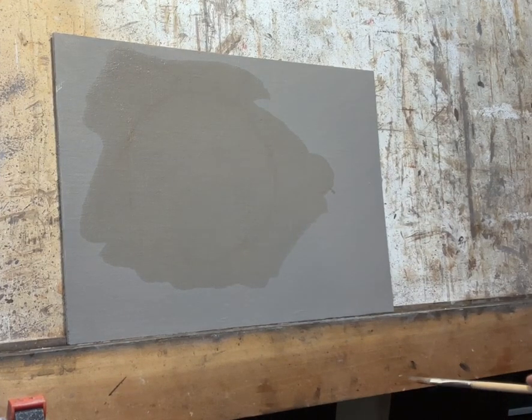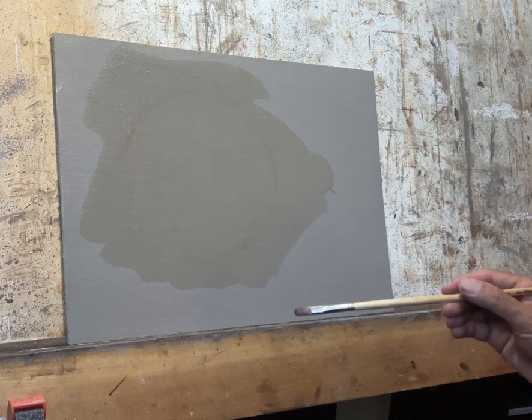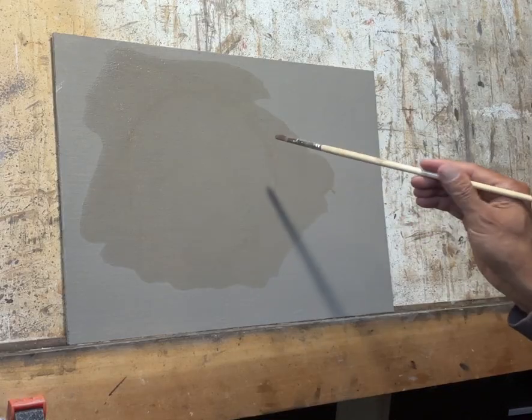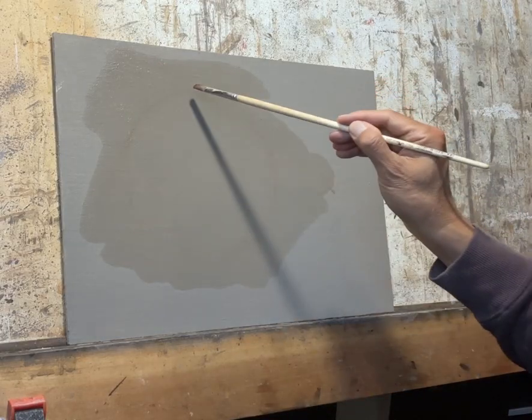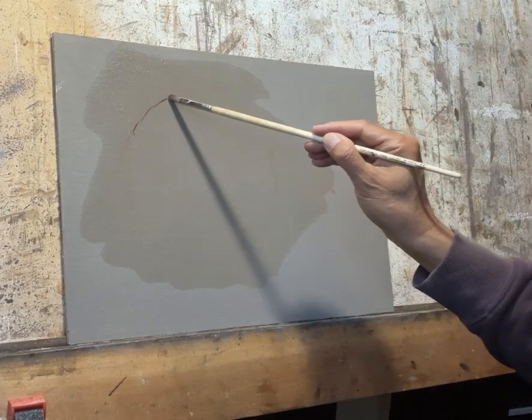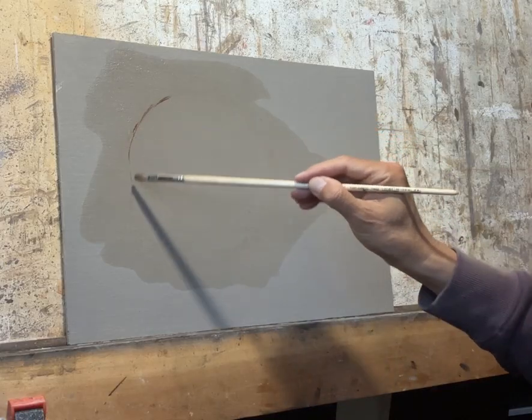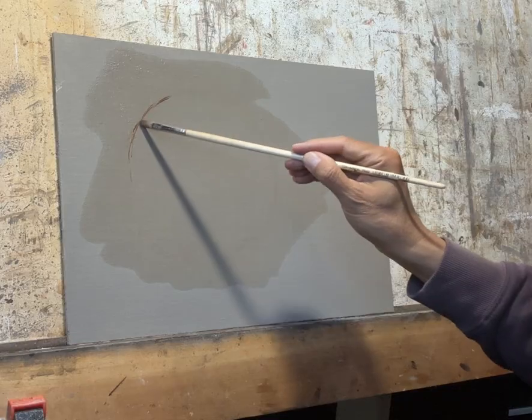So I'd like to discuss the concept of light and shadow, or chiaroscuro. And to me, this is the most important fundamental concept to understand in painting. Basically, we're talking about chiaroscuro, light and shadow. So I'm going to use a sphere as an example. I can draw a circle.